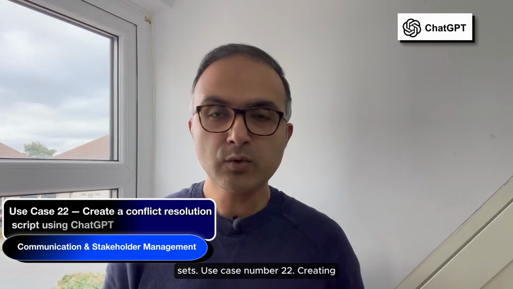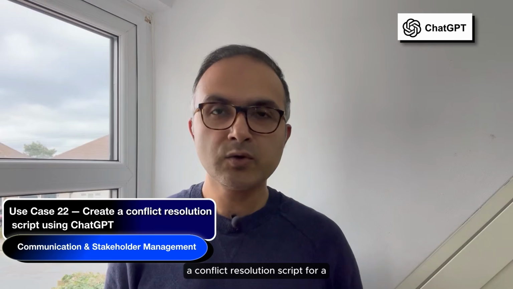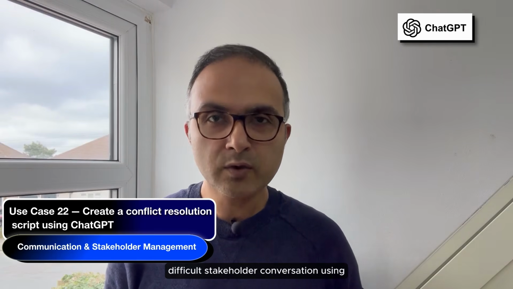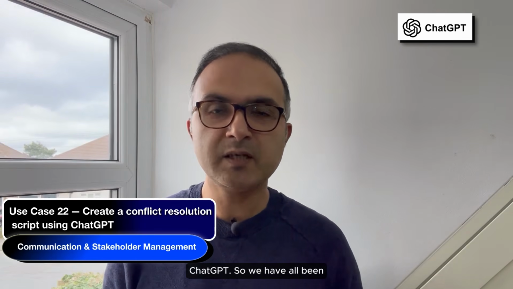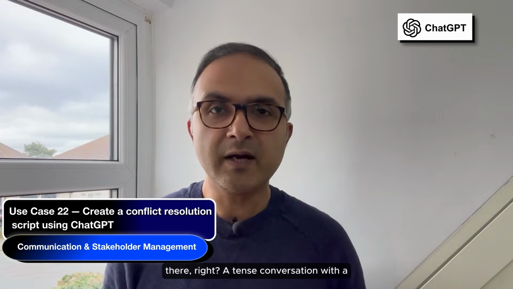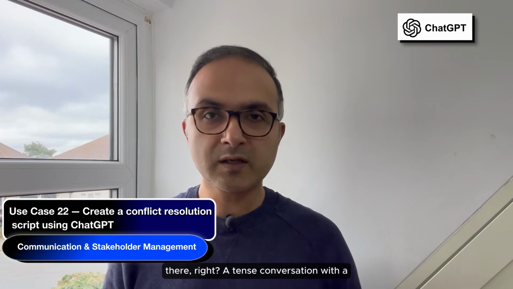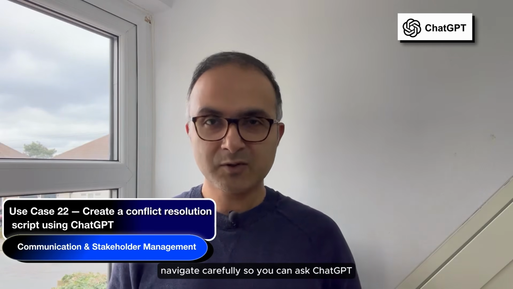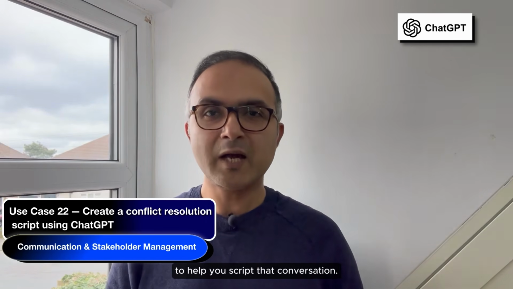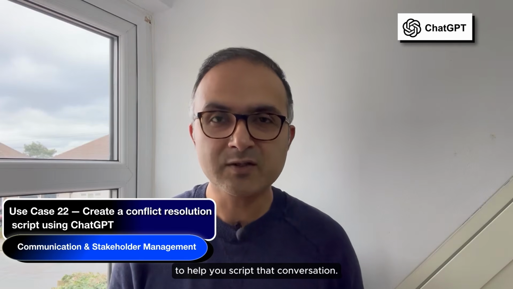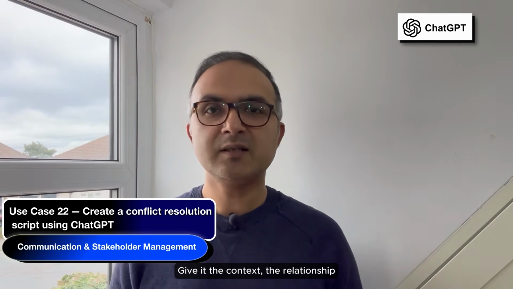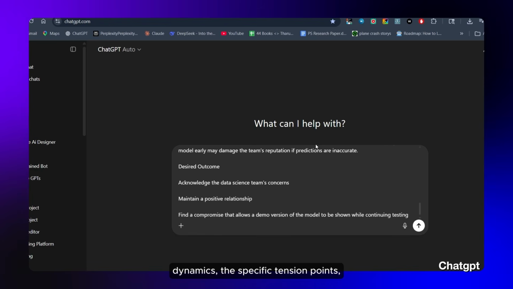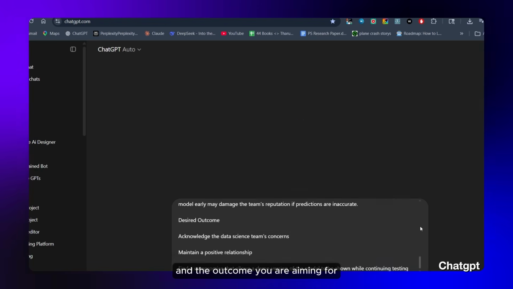Use case number 22, creating a conflict resolution script for a difficult stakeholder conversation using ChatGPT. We have all been there, right? A tense conversation with a difficult stakeholder that you need to navigate carefully. You can ask ChatGPT to help you script that conversation. Give it the context, the relationship dynamics, the specific tension points, and the outcome you are aiming for.